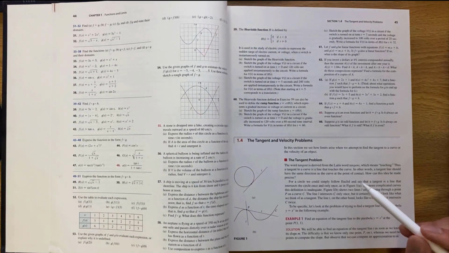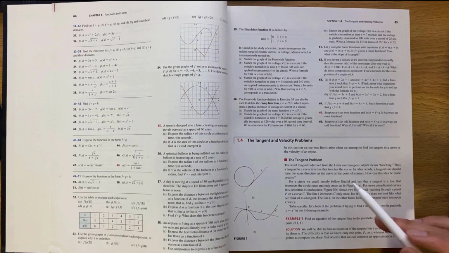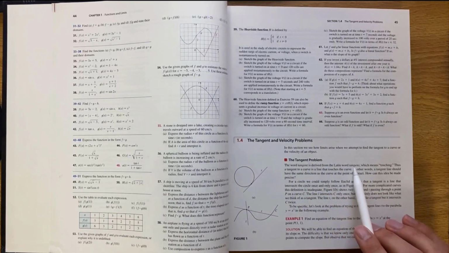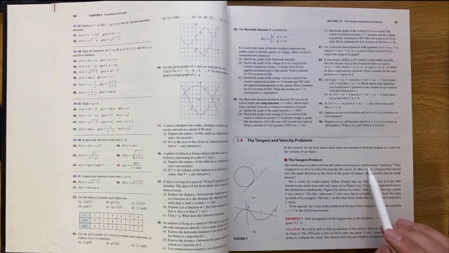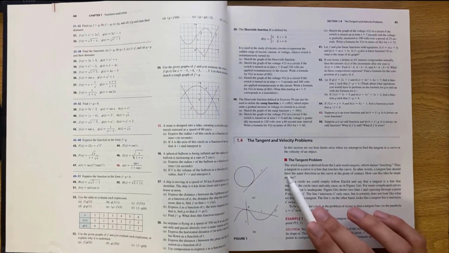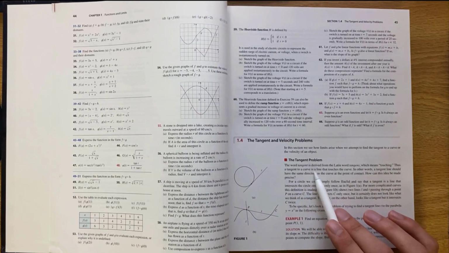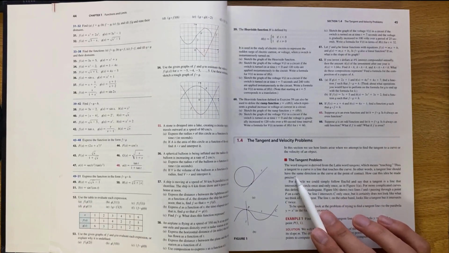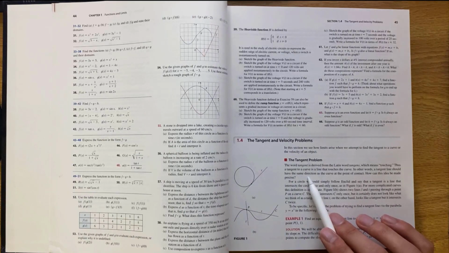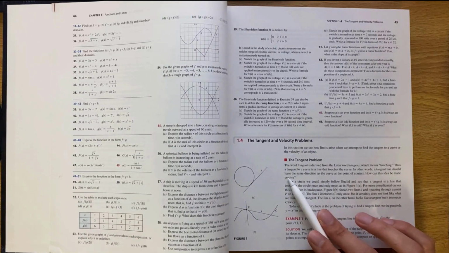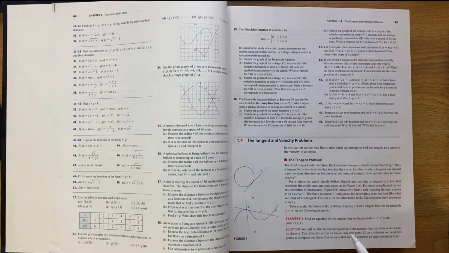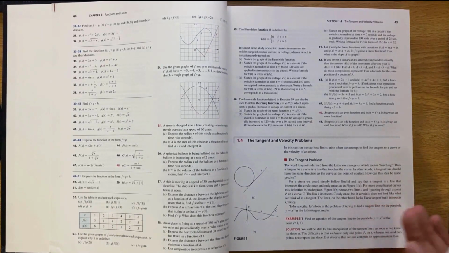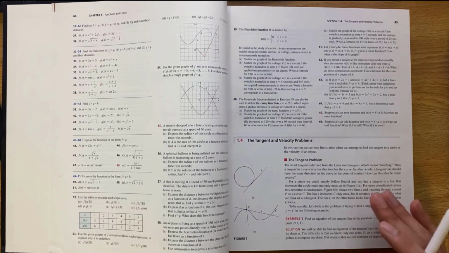Okay, so the tangent problem. The word tangent is derived from the Latin word tangens. Sorry, I don't speak Latin, not sure if that's correct. Which means touching. Thus, a tangent to a curve is a line that touches the curve. In other words, a tangent line should have the same direction as the curve at the point of contact. How can this idea be made precise? That sounds way more complicated than what it is.